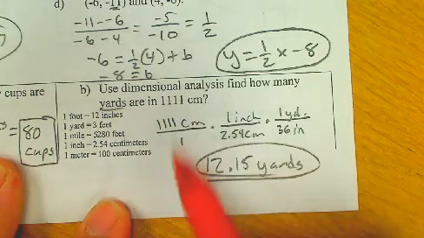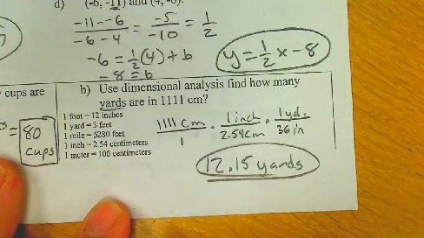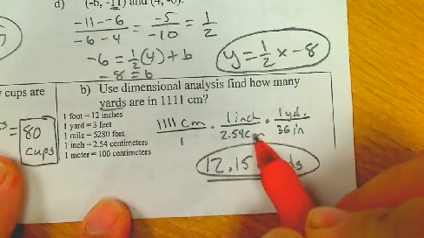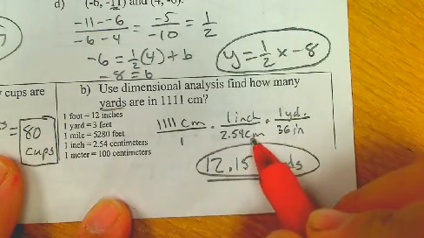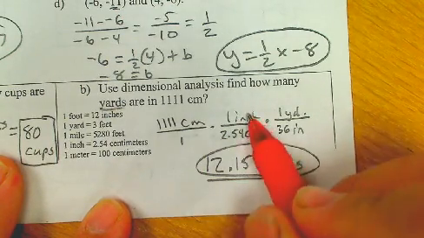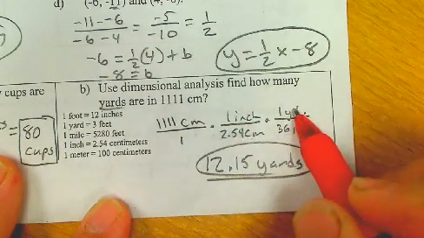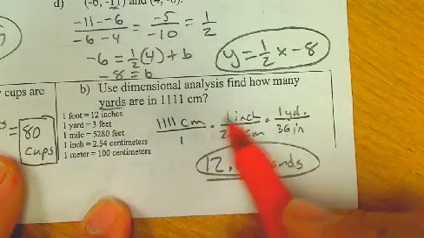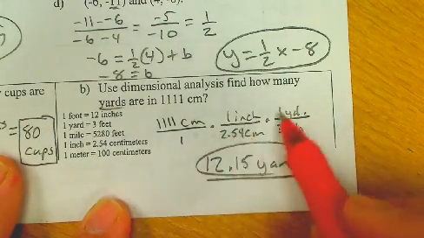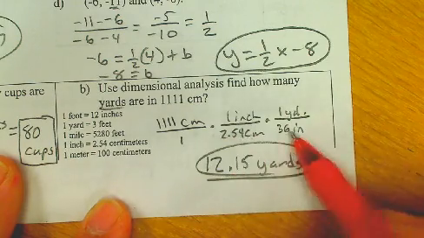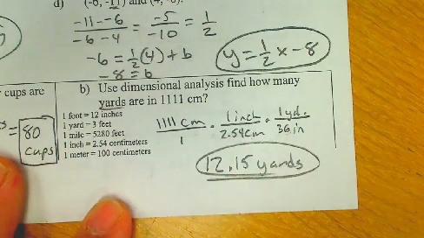How many yards are in 1,111 centimeters? So I need centimeters. So it's 2.54 centimeters. Centimeters will cancel. Is 1 inch. 36 inches is a yard. So multiply, multiply, multiply. Well, the ones don't do anything, so it's really just that number divided by this one, and then divide by that one. All right, good luck.